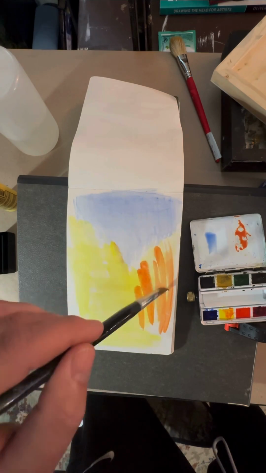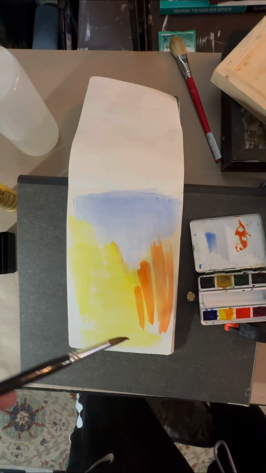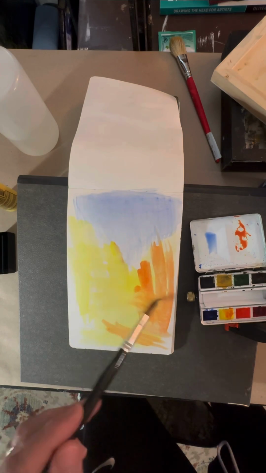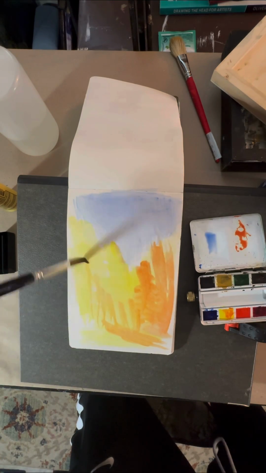So what you see in the background here, before I pivot back to a little of the biographical information for Gifford, is I'm just laying in some really light colors in watercolor.